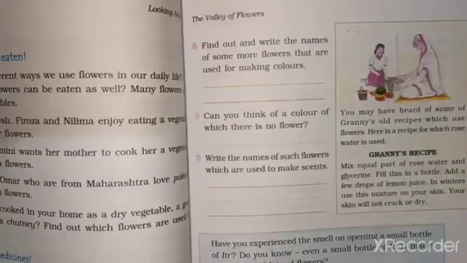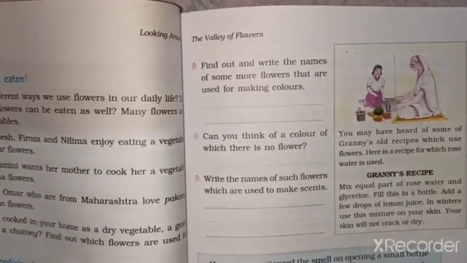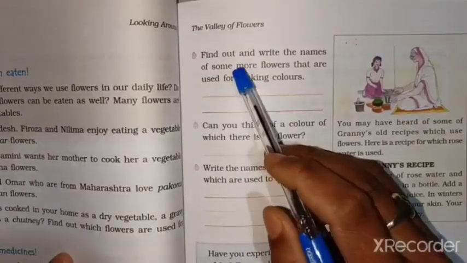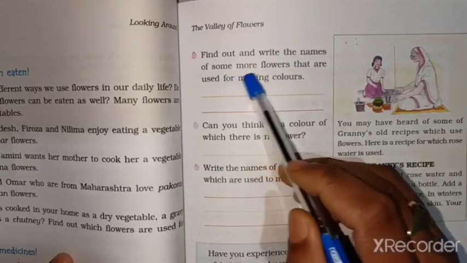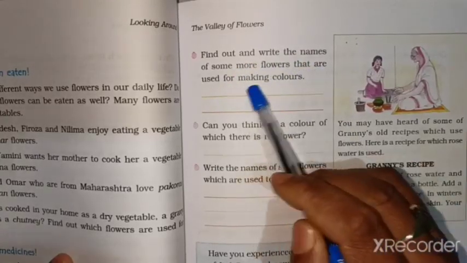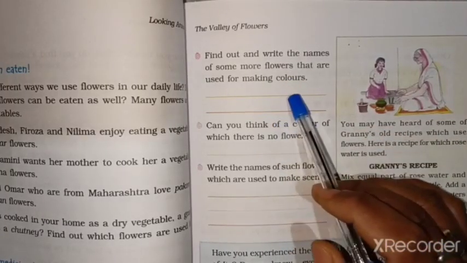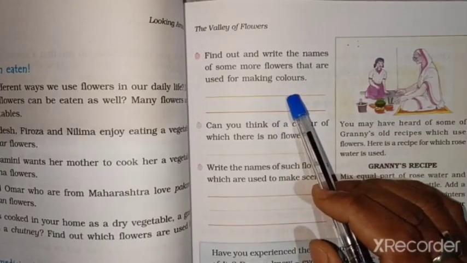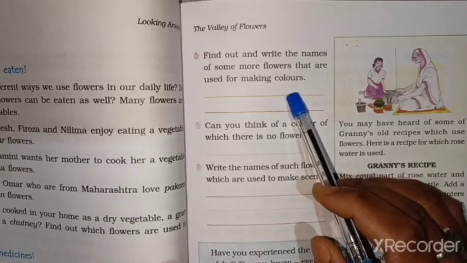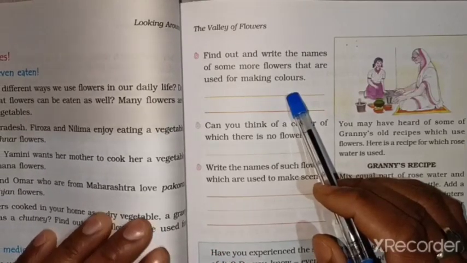And the next page, let's see. On the next page, find out and write the names of some more flowers that are used for making colors.